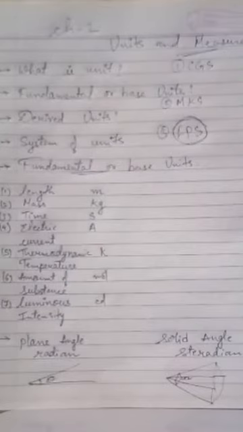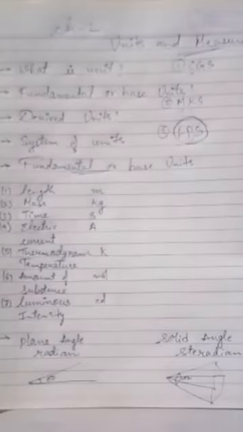From all these 3, you can see that the first is for length, the second is for mass, and the third is for time. For time, in all the 3 it is the same, that is second. So CGS is centimeter gram second, MKS is meter kilogram second, and FPS is foot pound second.